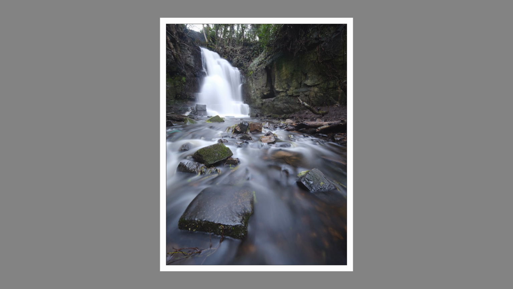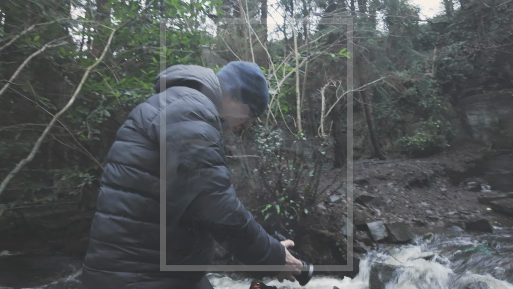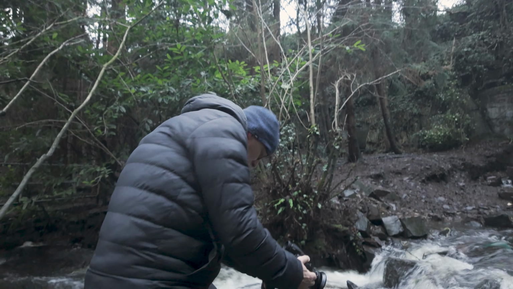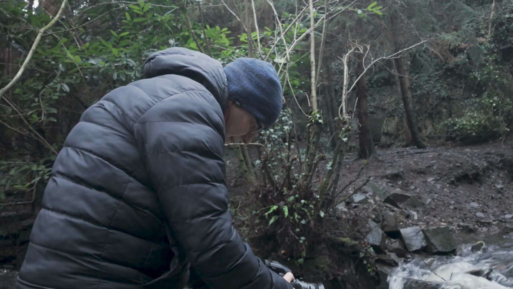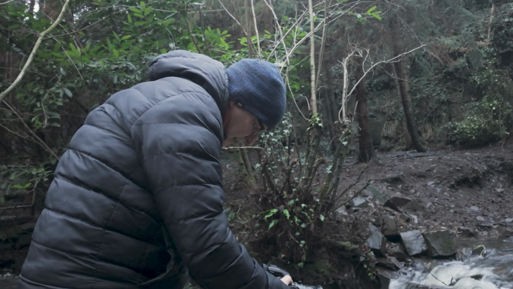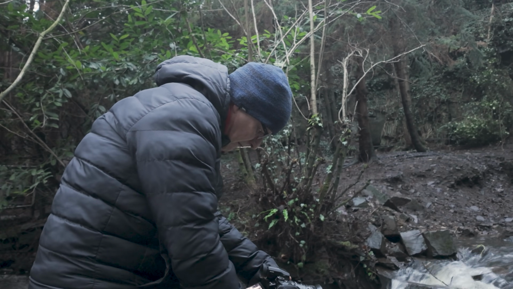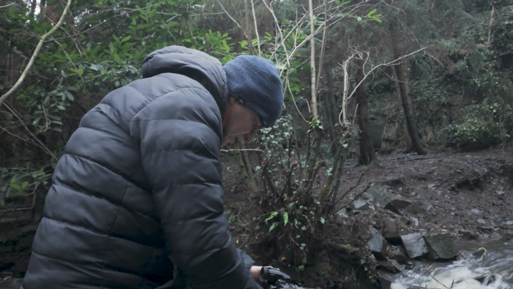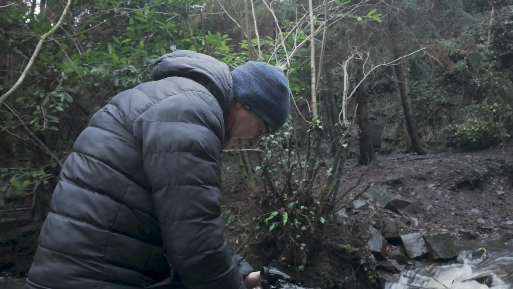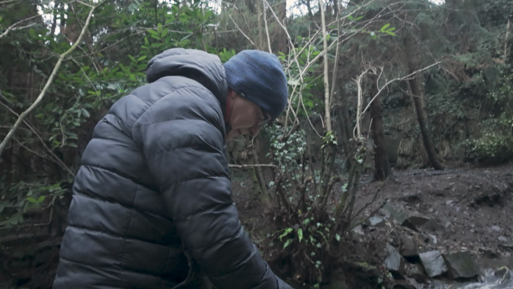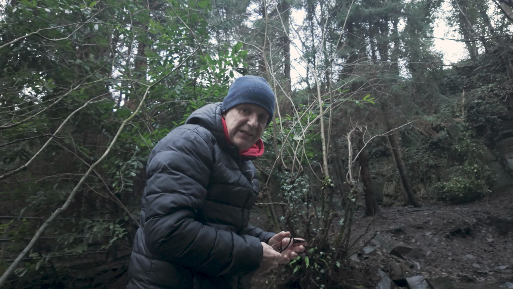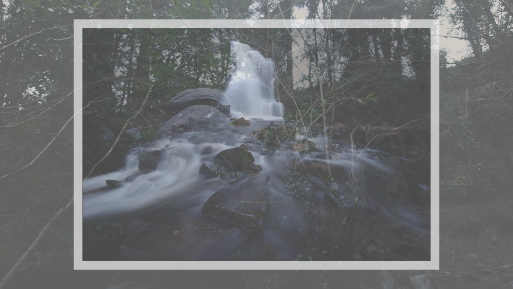I almost wonder if I could go to landscape on this. You know what, I reckon I could. Yeah, that works a lot nicer. Always a good idea to explore different orientations, you know, between portrait, landscape. 20 seconds, f11, let's see how that works.